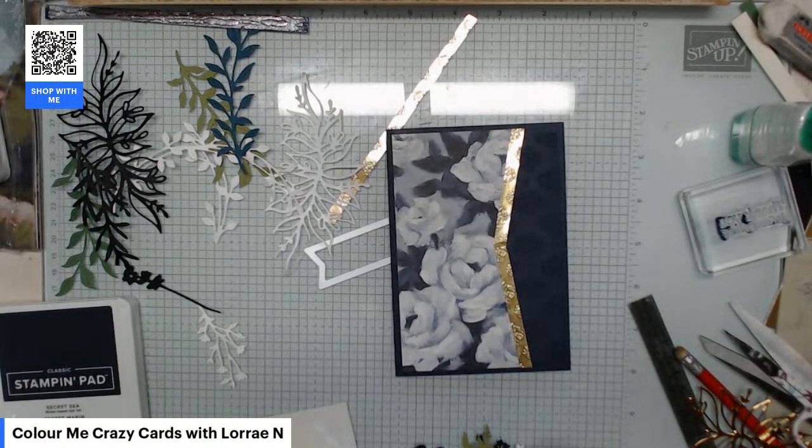But yeah, I liked it too. I just thought they're great for easy cards, just something quick, like it'd even be okay for a sympathy card.